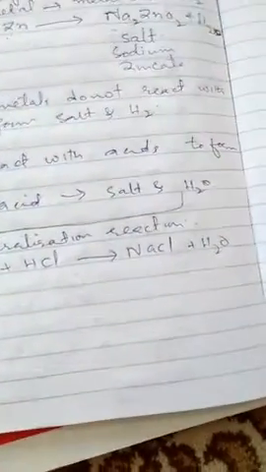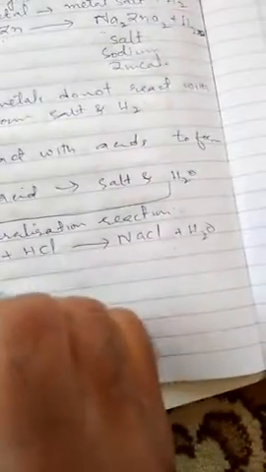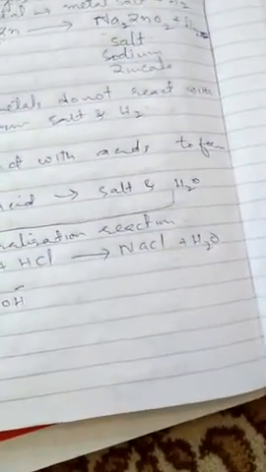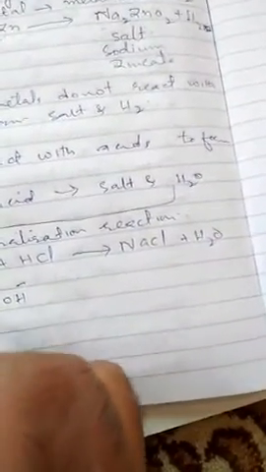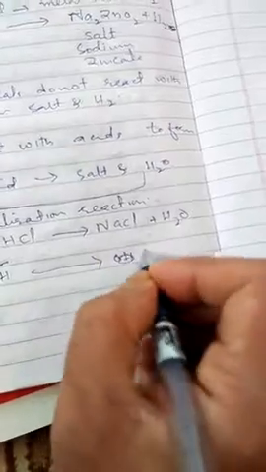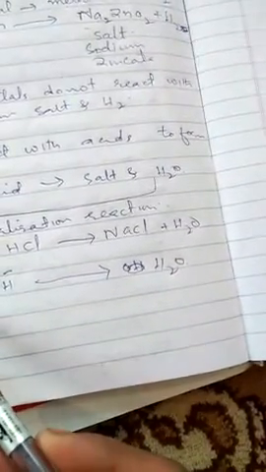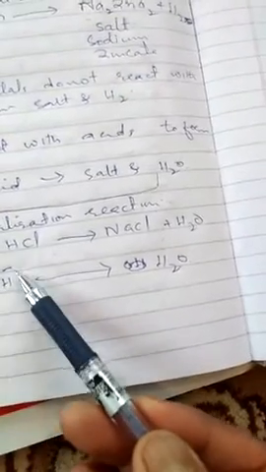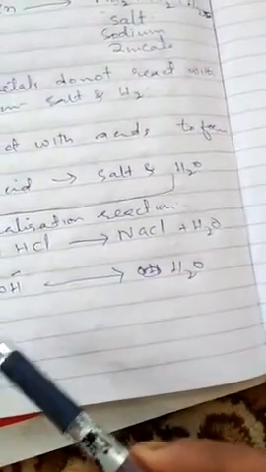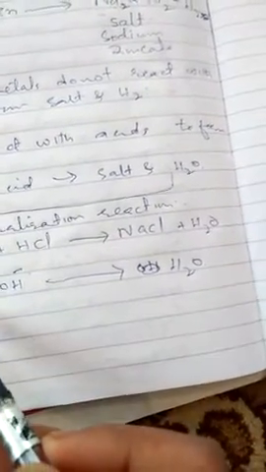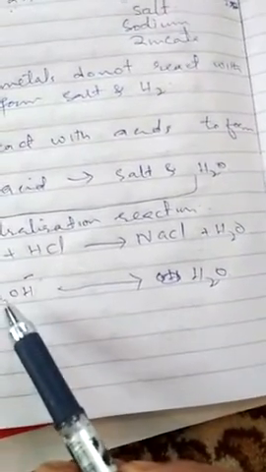Let us see how this neutralization occurs. We know that all acids produce hydrogen ions, while all bases produce hydroxyl ions. When an acid and a base combine, the real neutralization occurs due to the combination of hydrogen ions given by the acid and hydroxyl ions given by the base to form water.